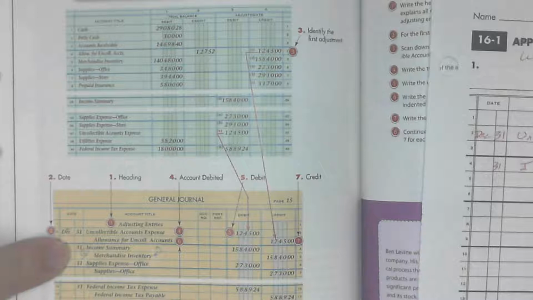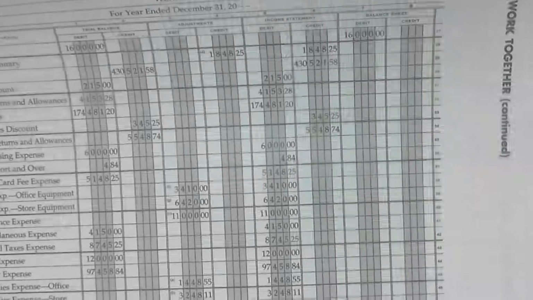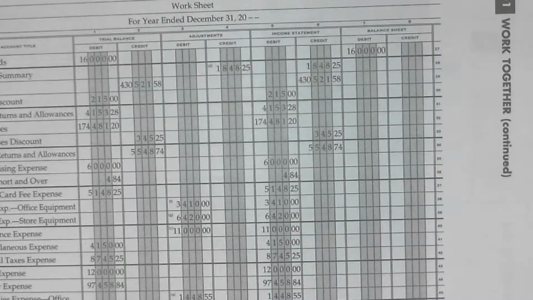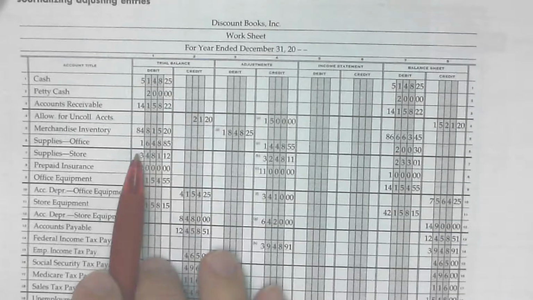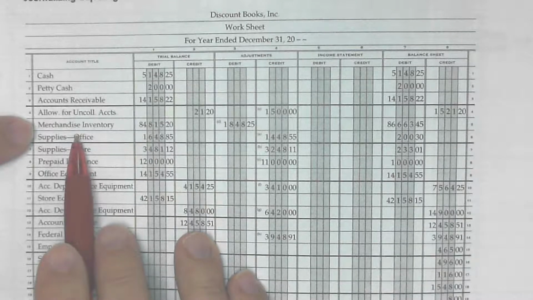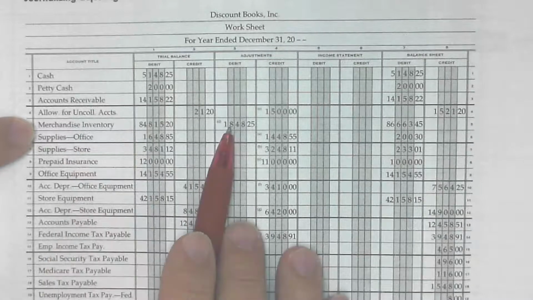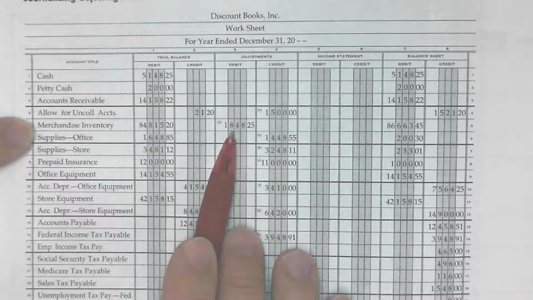That line in the book where it says income summary really should be merchandise inventory, because if you look on your worksheet, the merchandise inventory is in the debit column.